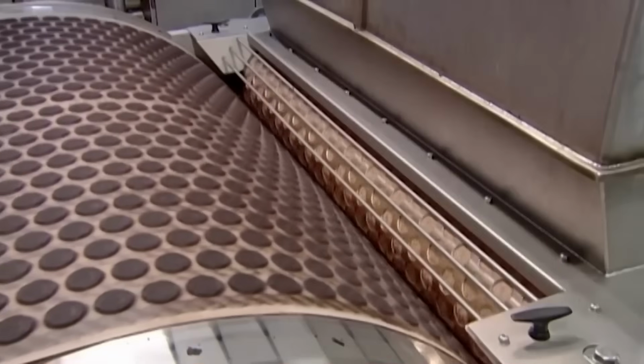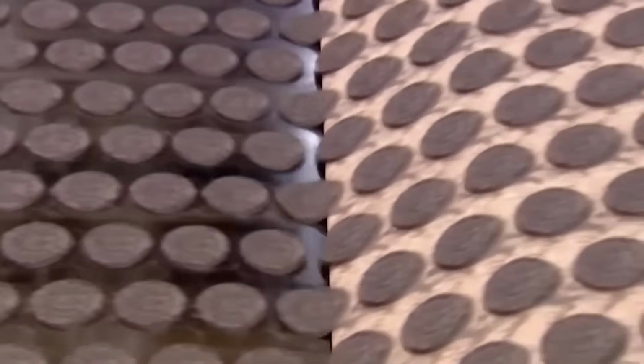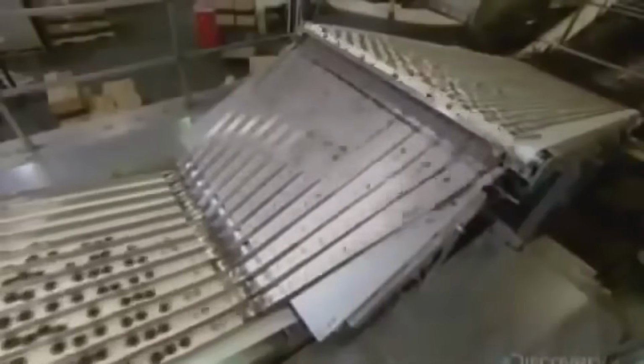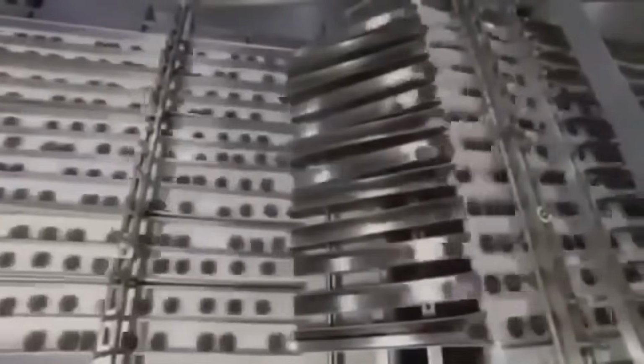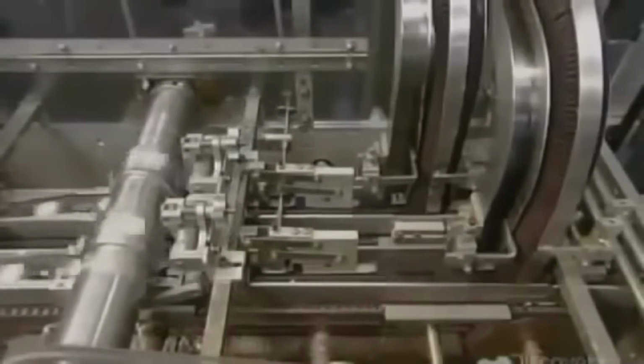This machine is central to the Oreo brand's identity, as it forms the shape, size, and embossed design of each cookie wafer. The rotary molder consists of two primary components, a rotating die roller and a pressure roller. The die roller is a cylindrical drum engraved with multiple cavities, each one precisely carved with the Oreo design. These cavities aren't just cosmetic. Their depth and contour dictate the final relief of the cookie surface.